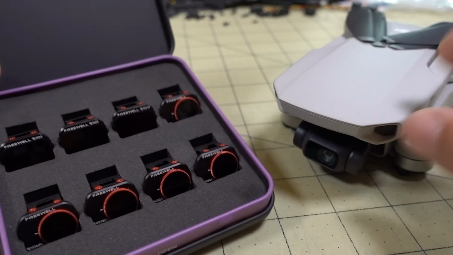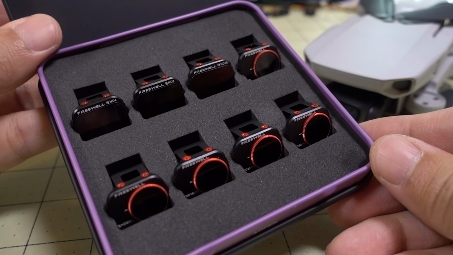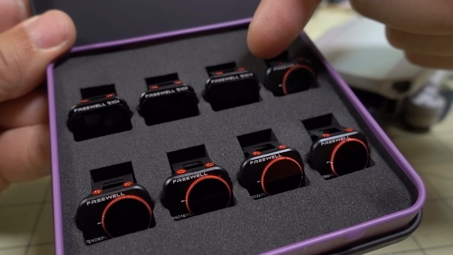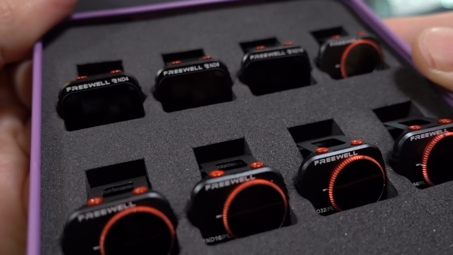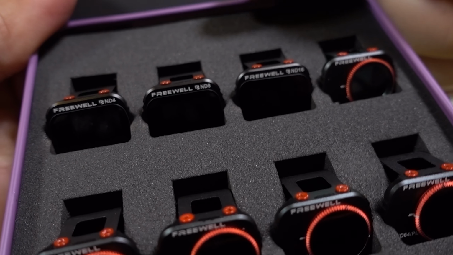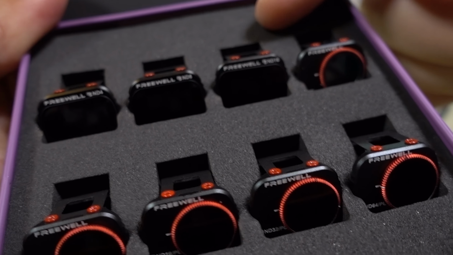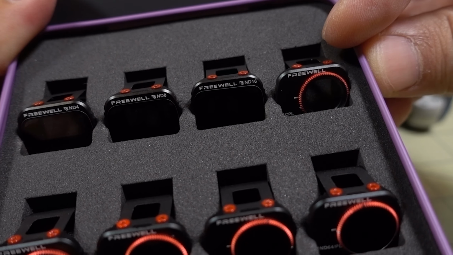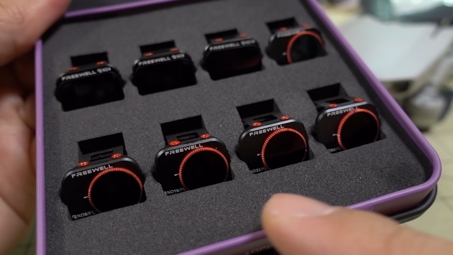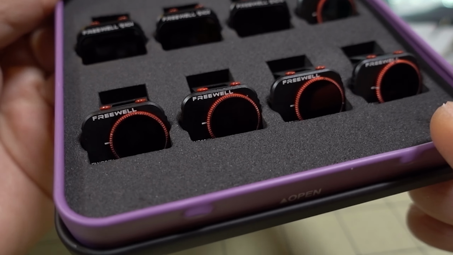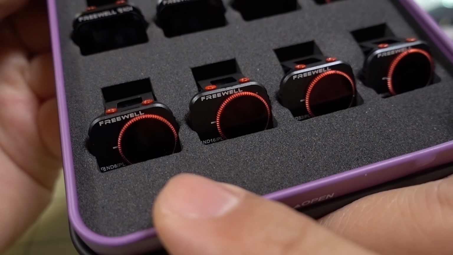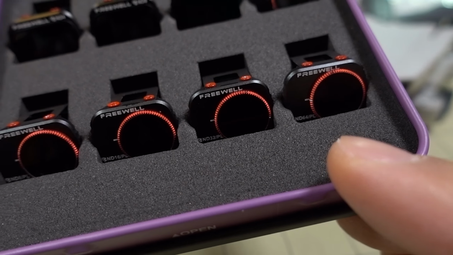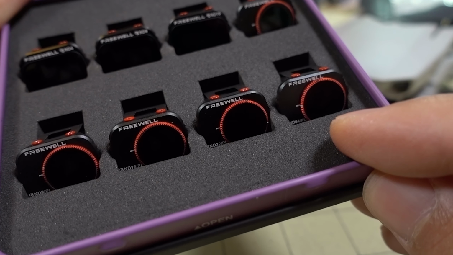So the pack that I've got here is, I think, called the All Day 8 pack. It comes with 3 standard ND filters here. It's got an ND4, an ND8, and an ND16, and then you have a circular polarizing filter here with no ND filter. And then you have 4 more ND filters here with the circular polarizing function built in. We've got an ND8, 16, 32, and 64 with the circular polarizing function.